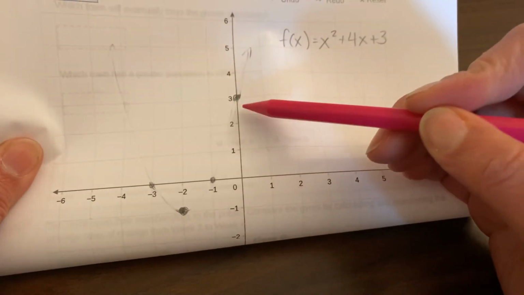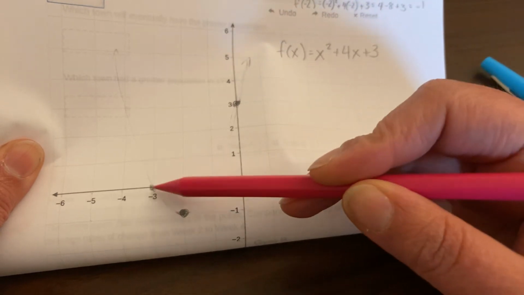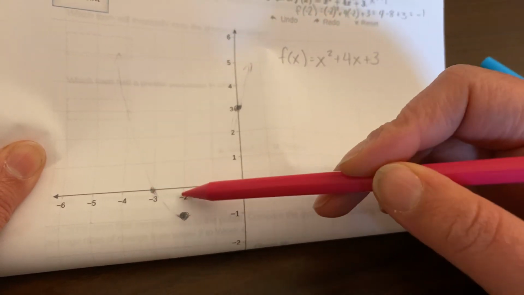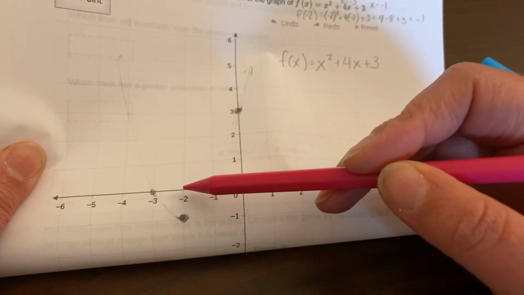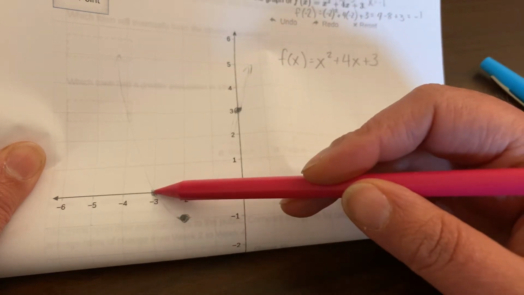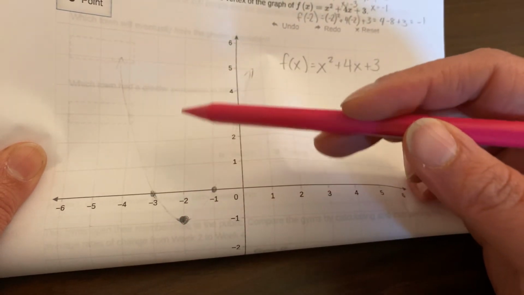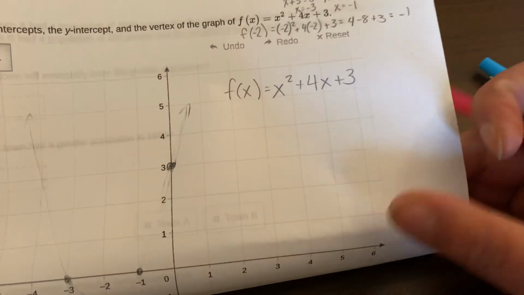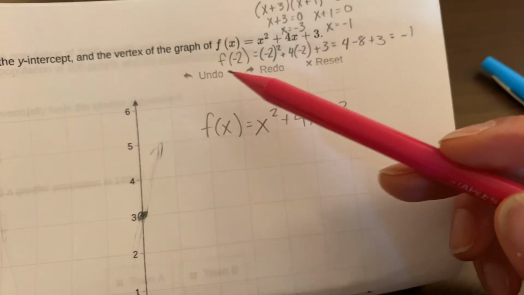If I've plotted the y-intercept and the two x-intercepts, I can see that my vertex is going to be halfway in between the two intercepts. It's always that way, okay? The vertex is always halfway in between the two x-intercepts. And so we need to find the y value that goes with that.